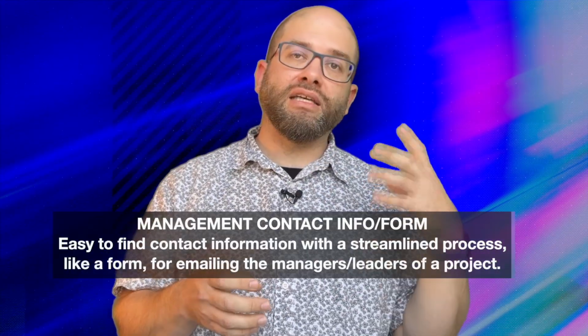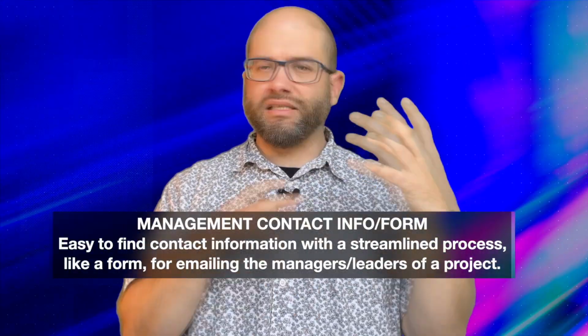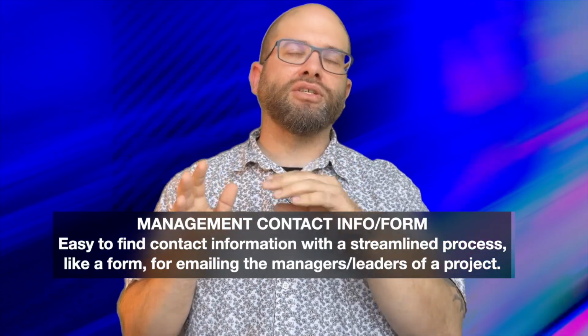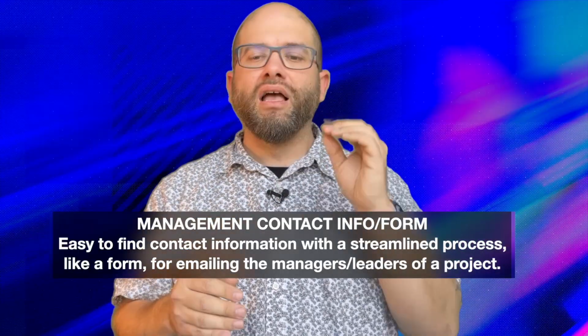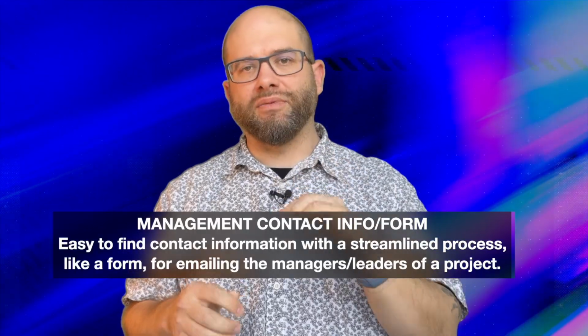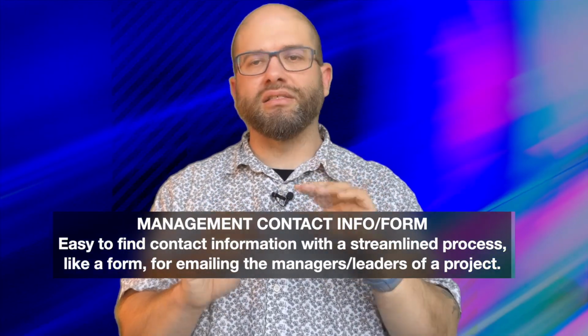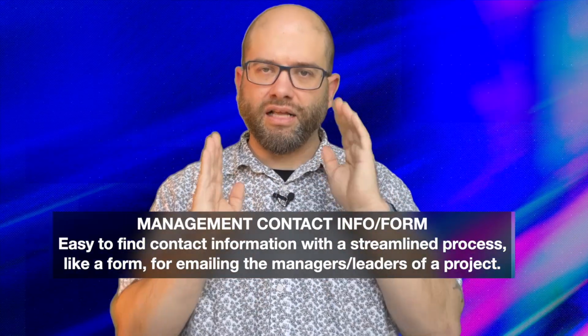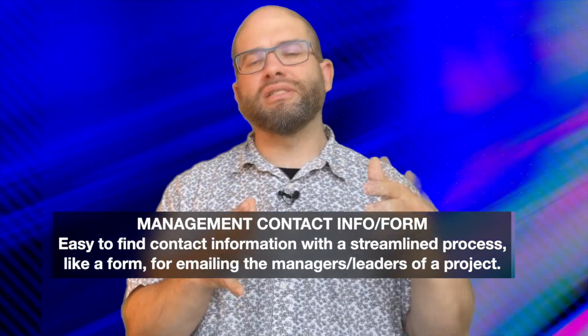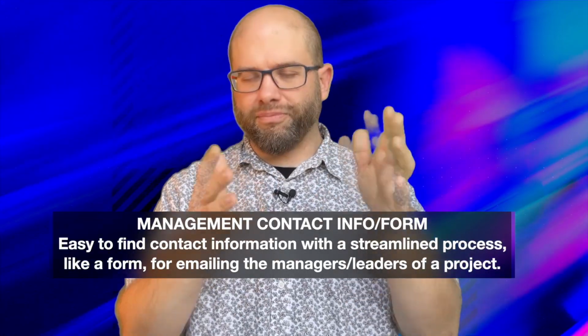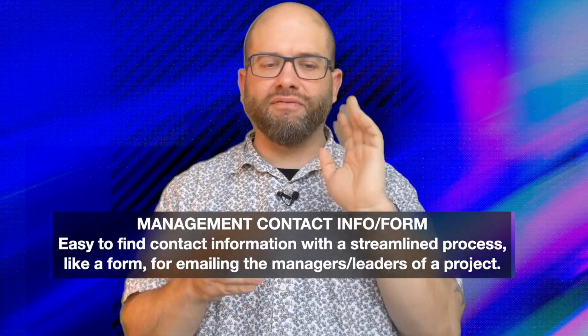Another form that you'll have is management contact info and form. So you're going to make sure that the information for project leaders, even if it's made up, is easy to find and interact with, and is highlighted separately from any other form. You need to be able to direct people to how to get in touch with you, or whoever you're positioning as the leader of your project, very easily.